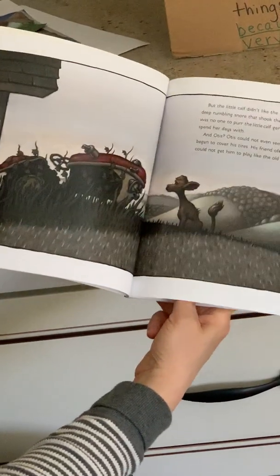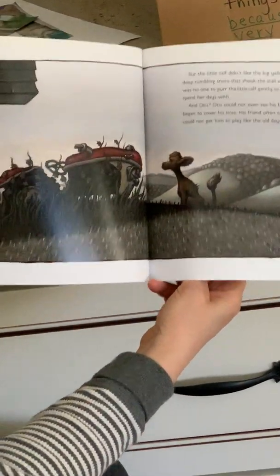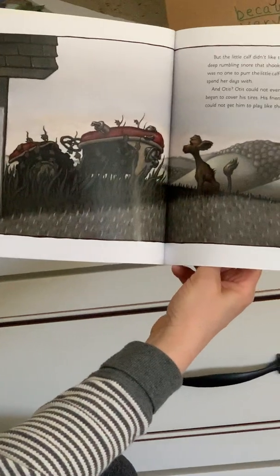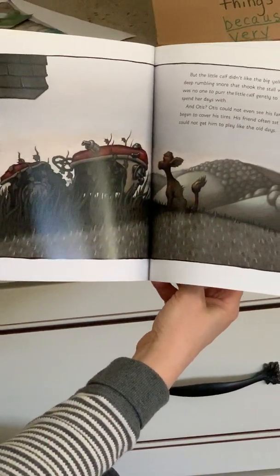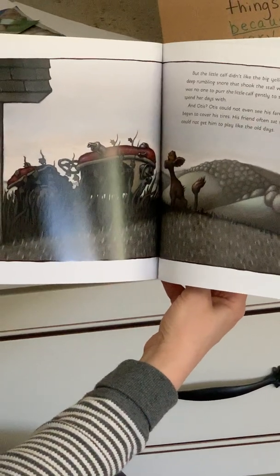So the author didn't just tell us, the reader, that he had put Otis behind the barn. We get an idea of what that looks like, that he can't see the farm, that he has weeds covering his tires.